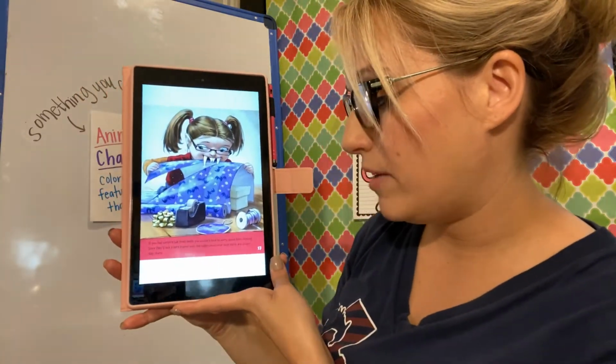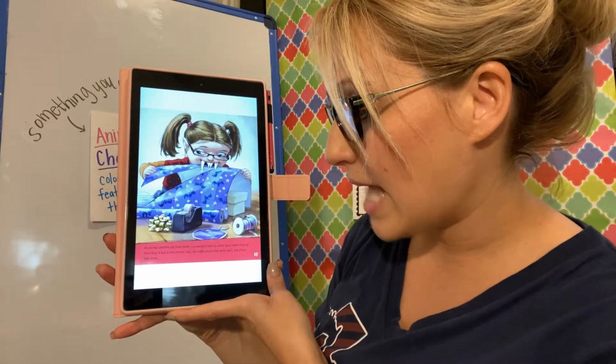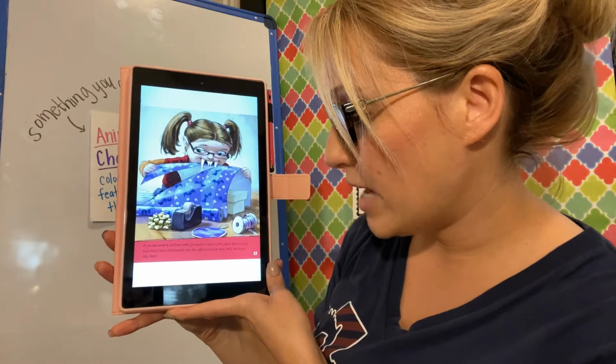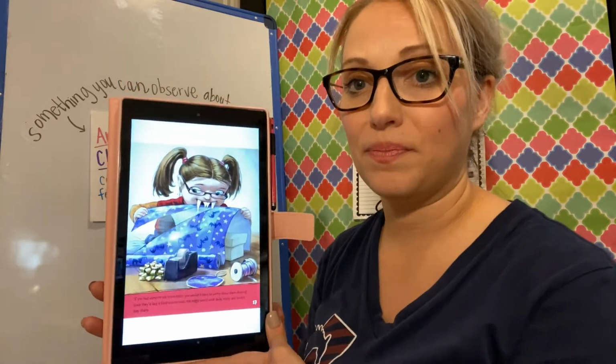If you had vampire front teeth, you wouldn't have to worry about them chipping, since they'd lack a hard enamel coat. The edges would wear away easily and always stay sharp.